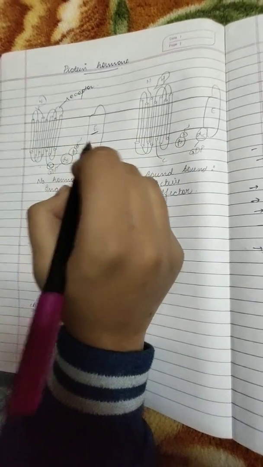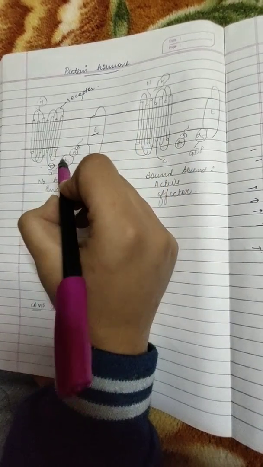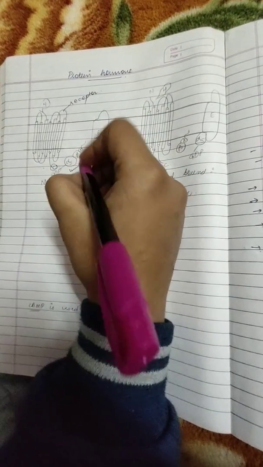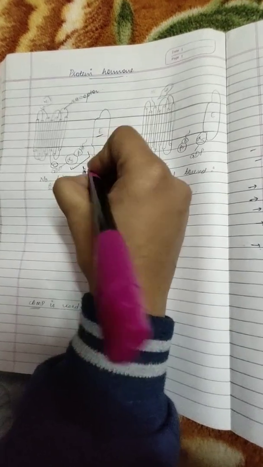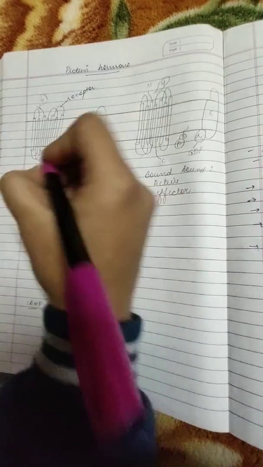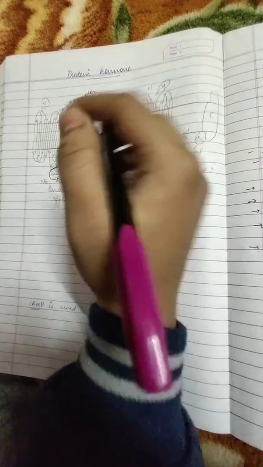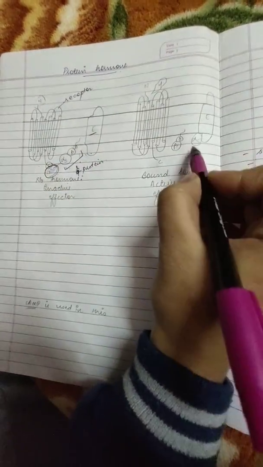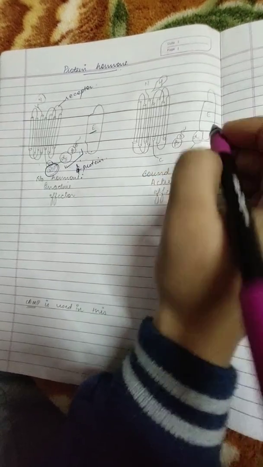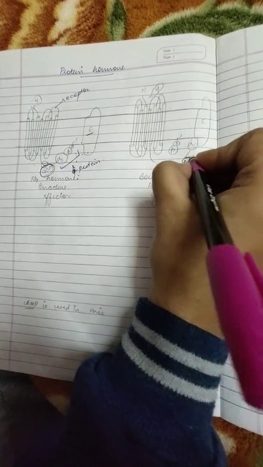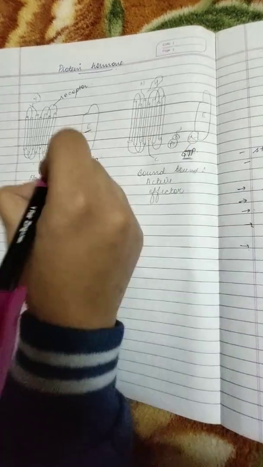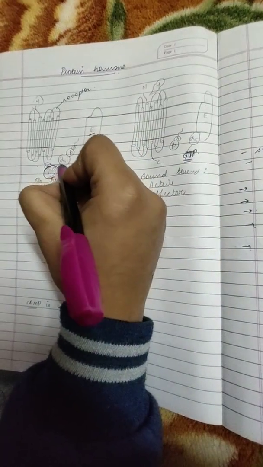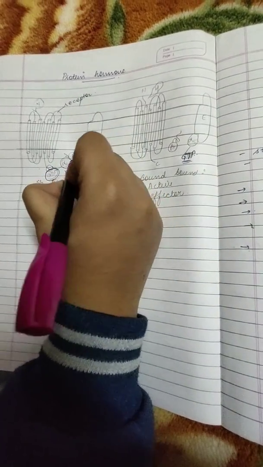before the hormone binds to the effector, this is the G protein that consists of alpha S, beta and gamma. The GDP is attached with the G protein. When the hormone binds with the effector, the GDP is converted into GTP.